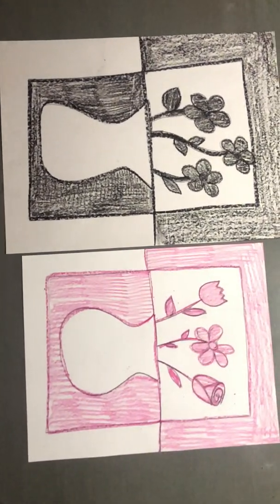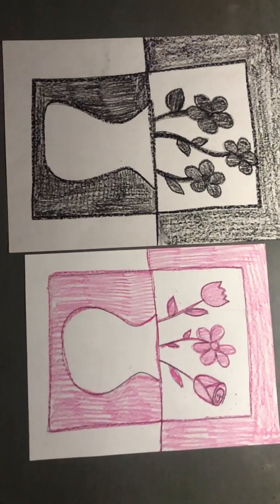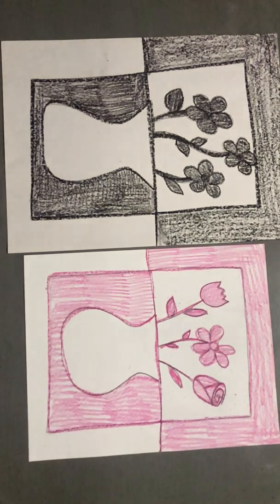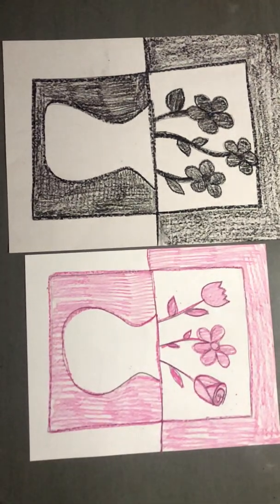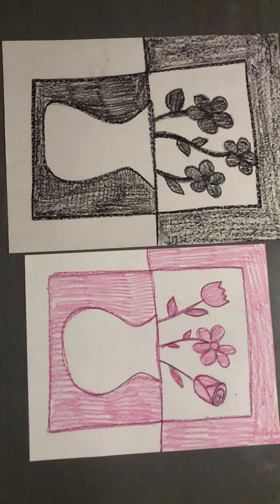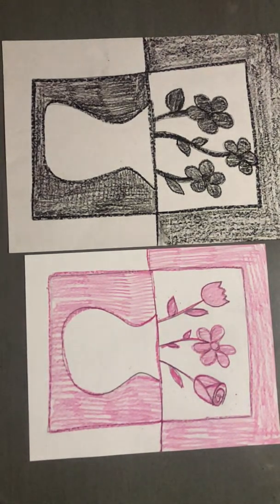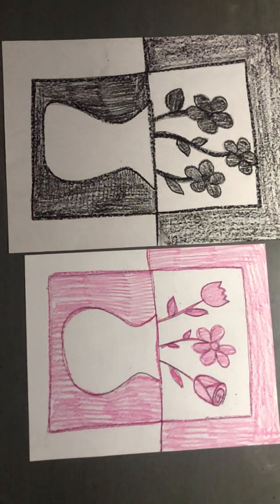So guys, have some fun with this one. This is not a hard project. It's just kind of a hard idea. Positive and negative space can be a little bit difficult when it's new. So today is pretty simple. Simple flowers in a flower vase with a frame around it, and then color the positive parts on the top and the negative parts on the bottom.